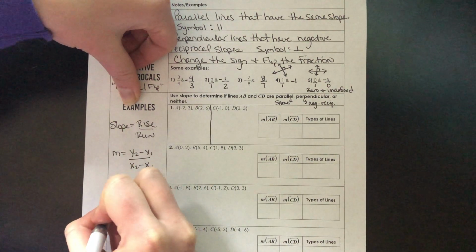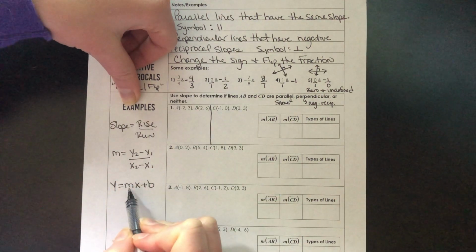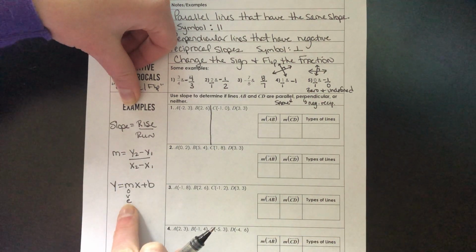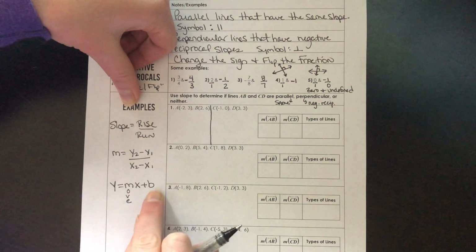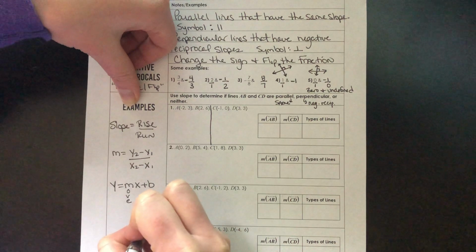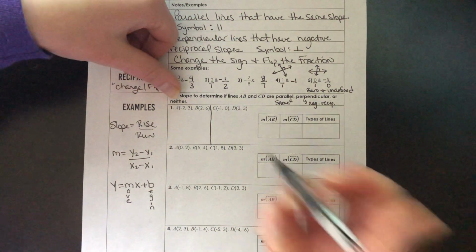Okay, so if we looked at slope-intercept form, y equals mx plus b, m is your slope. M is how you move. We need to know how we're moving to decide what type of lines they are. Okay, b is your y-intercept, which is where you begin when you graph. But we're focusing on slope. Okay, so let's find our slopes.